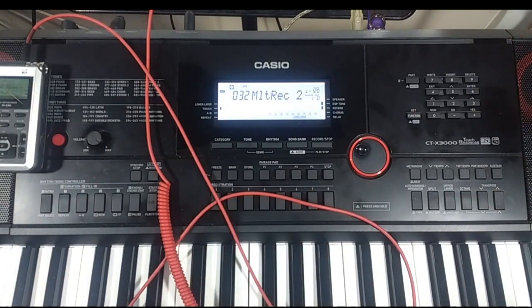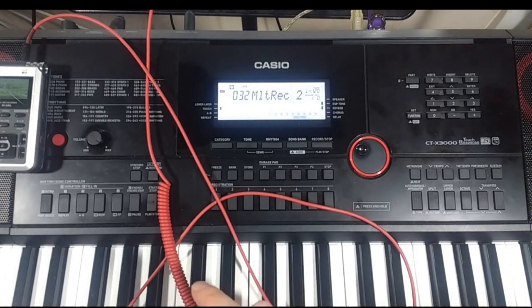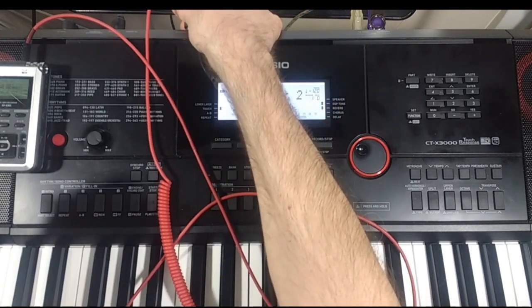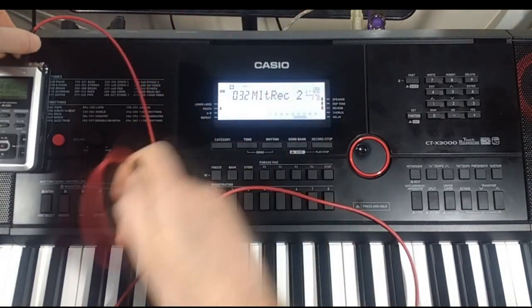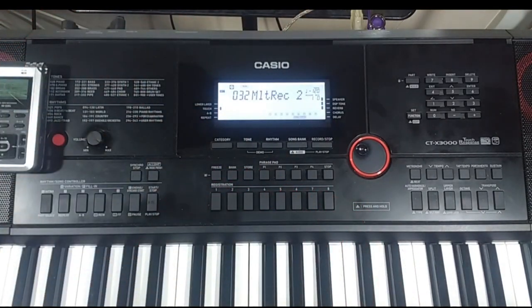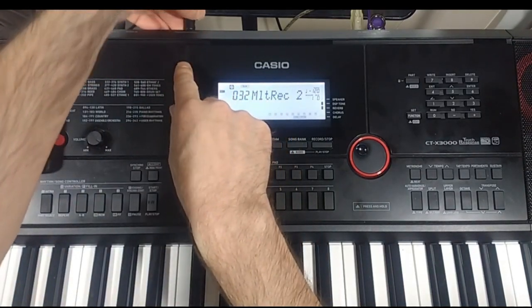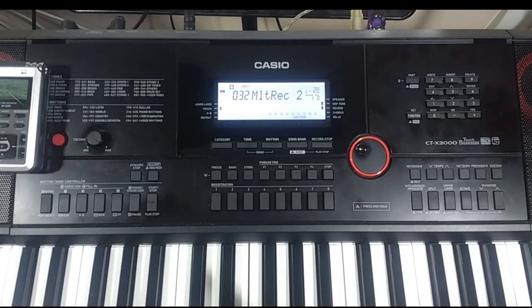So that's something I've already done. So I'm just going to unplug all of this, and reattach the keyboard into the sound system.